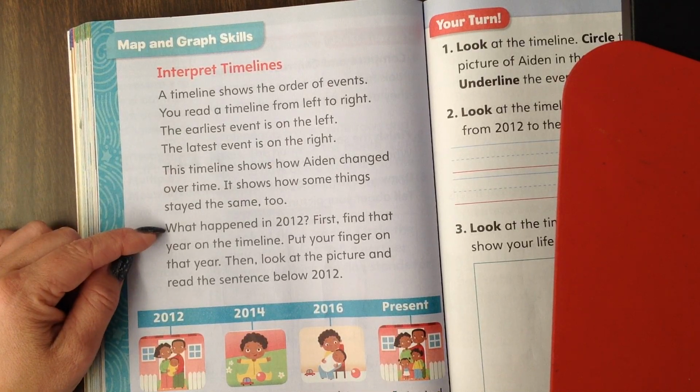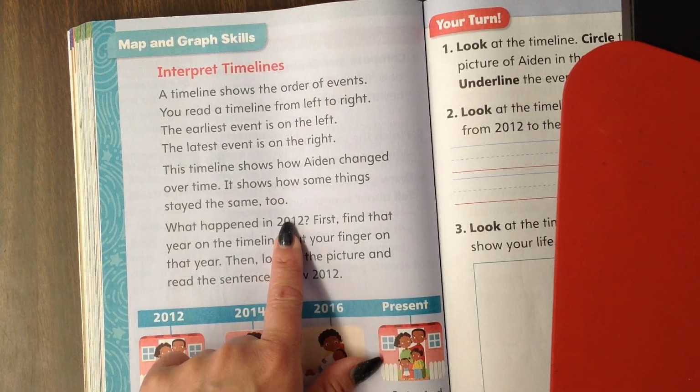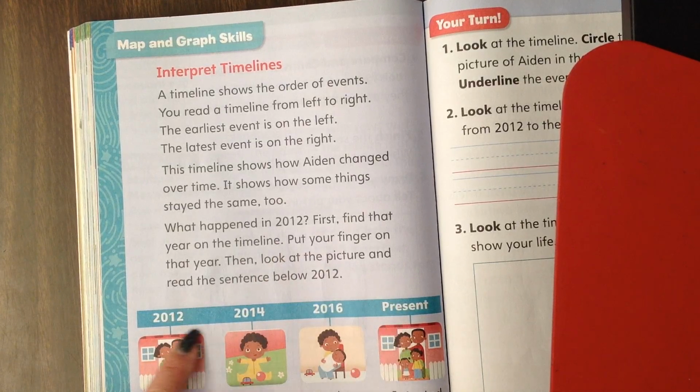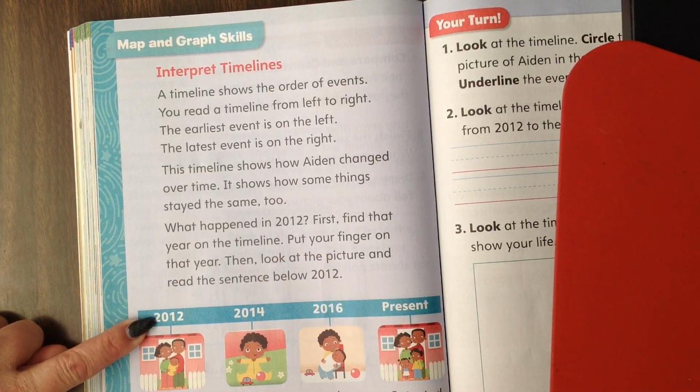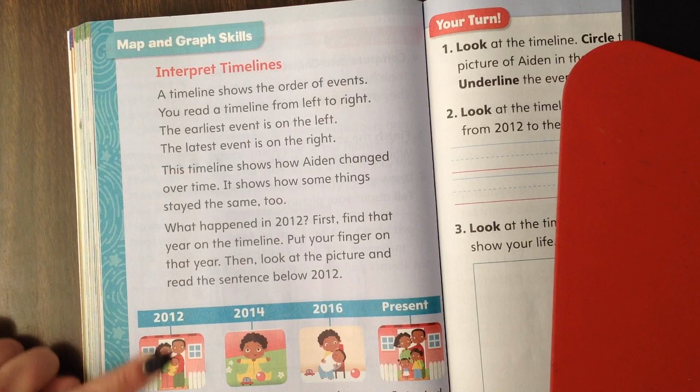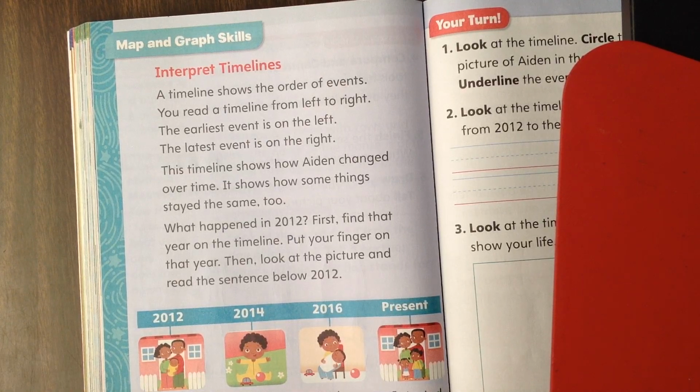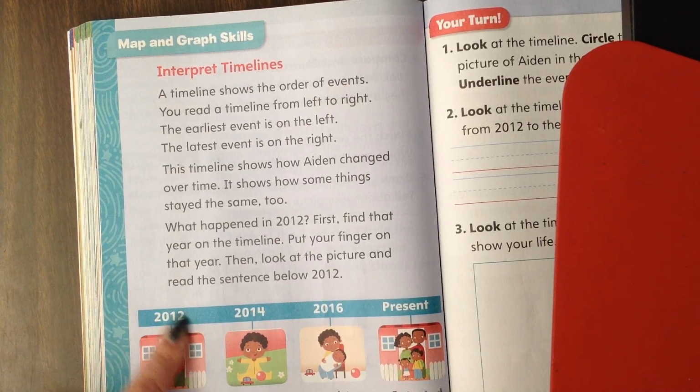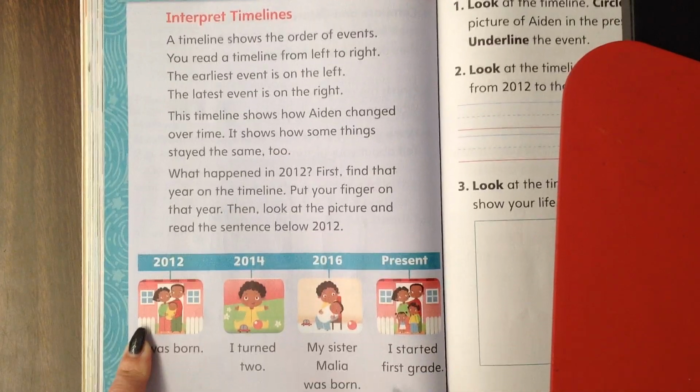What happened in 2012? First, find the year on the timeline and put your finger on that year. Then look at the picture and read the sentence below 2012. So it wants to know 2012, so we can find that on here, and we notice it is right there. Okay, and the picture, there's a little family with a baby, and it says, I was born. So in 2012, this person was born.